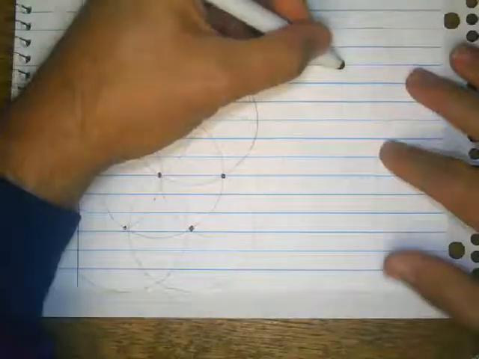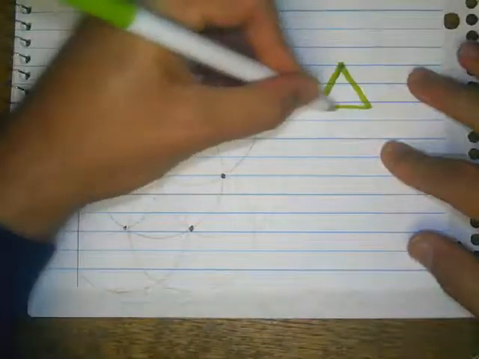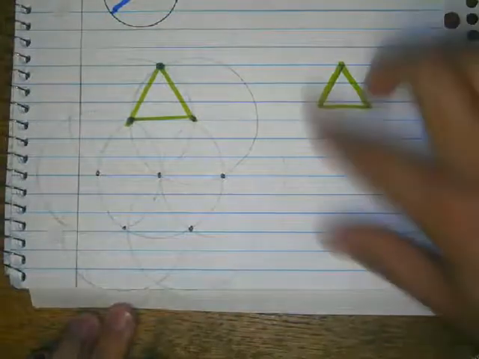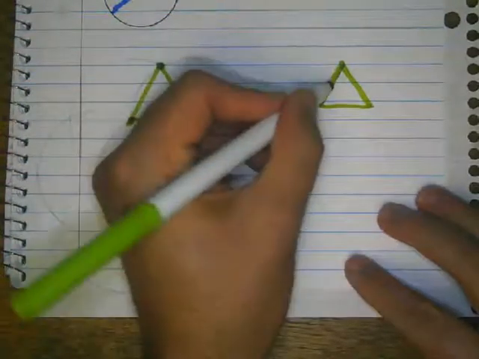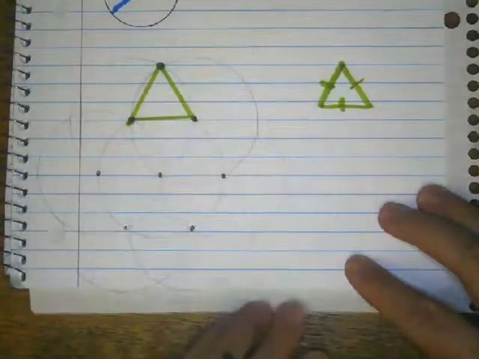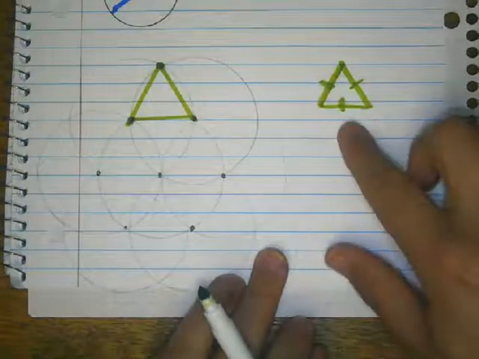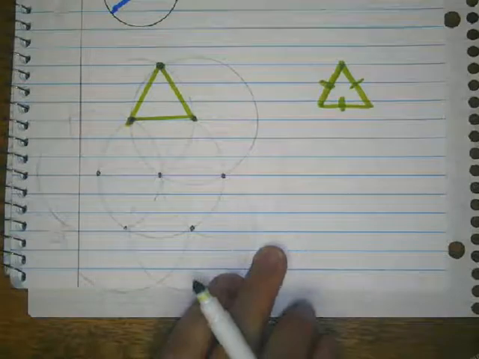And one thing that is important to know, if I just draw it freehand, but I intended all the sides to be the same length, I would put a single mark on each side. This indicates that I intended to draw it with all three sides the same length.